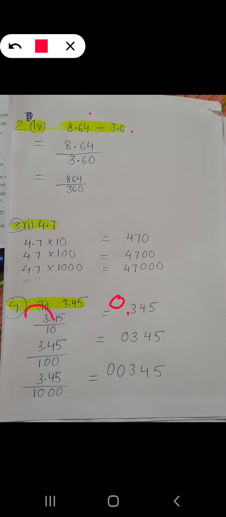Now see 3.45 divided by 100. So again we will move the decimal 2 steps. So it will become 0.0345. Now the place of the decimal will be here.